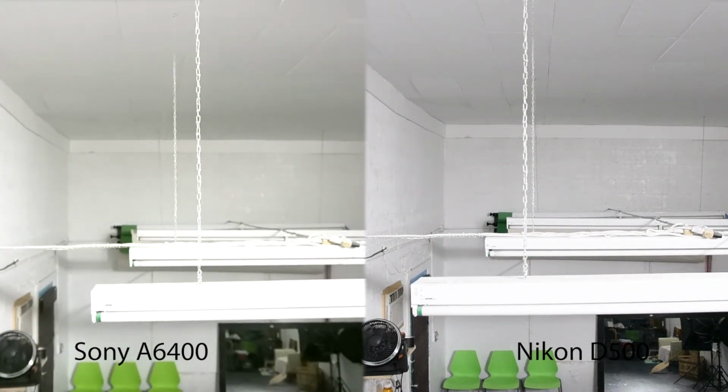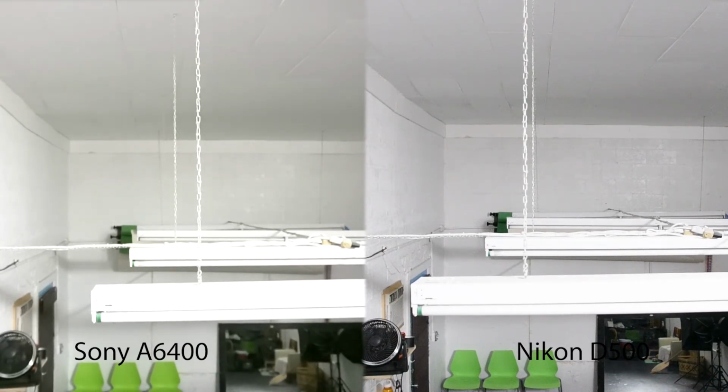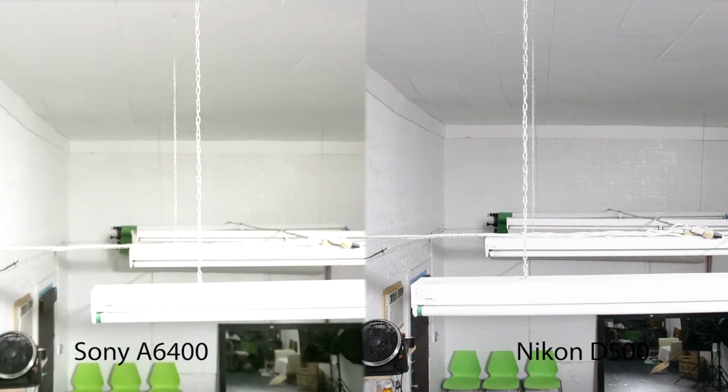So I just covered that light a little bit, make it a little bit darker, or else both of them will just be blown out splotches. And that's not as good for the test. So I'm going to go up to the max of 32,000 of the native setting on the Sony, and I'm at 32,000 on the Nikon.